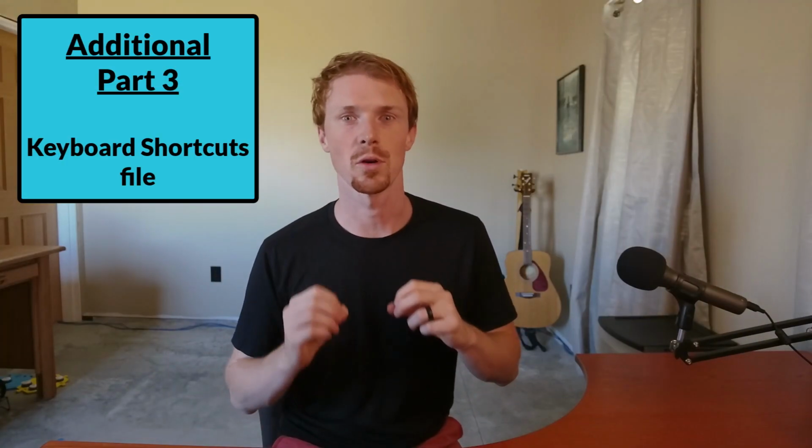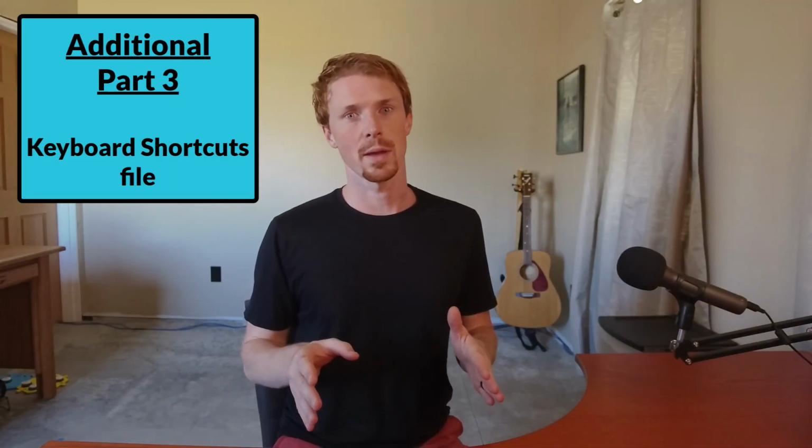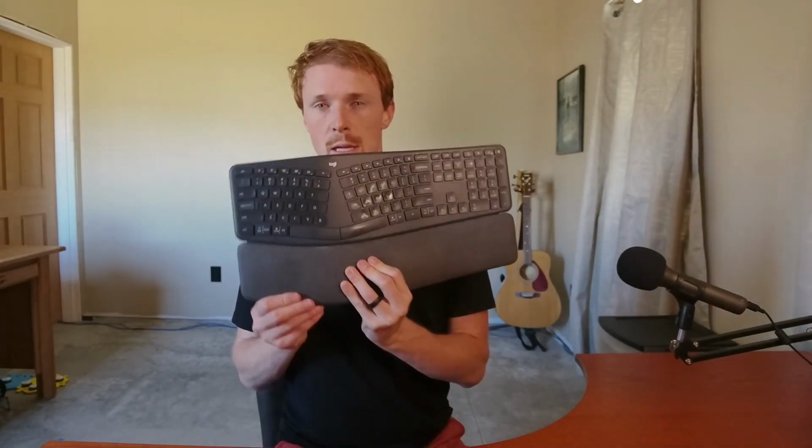All right. Number three, I definitely use this one. It is the keyboard shortcuts file. Like the shared parameters file, this is a separate file stored outside of Revit. I believe it's a .txt file as well. This keeps information about how to use your keyboard shortcuts in Revit.